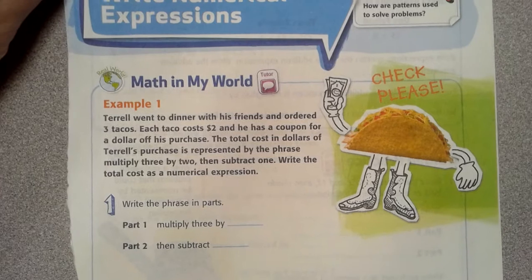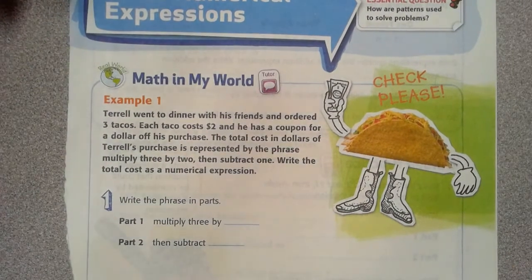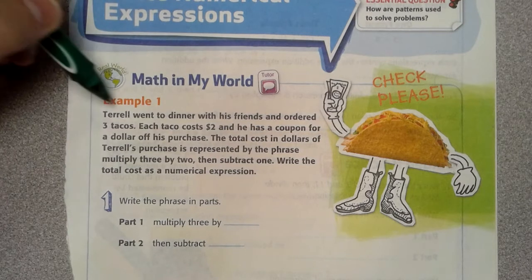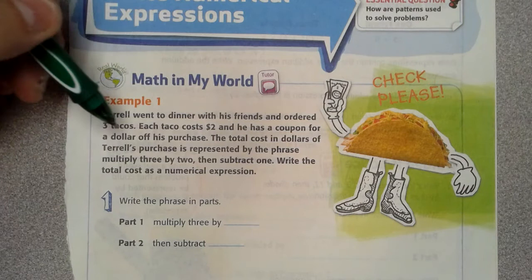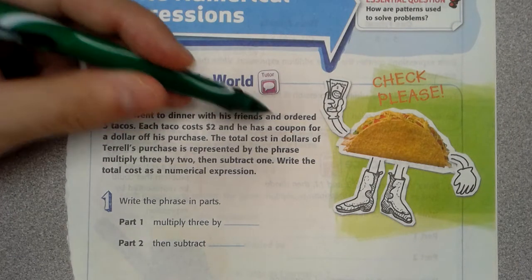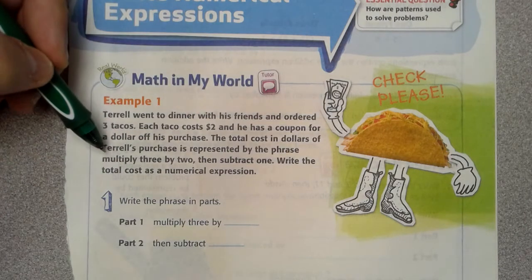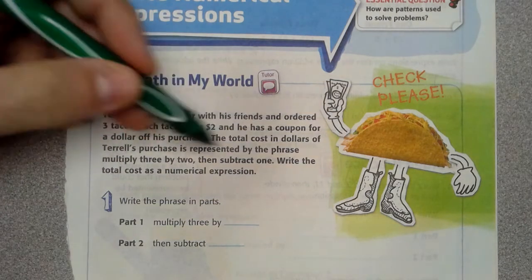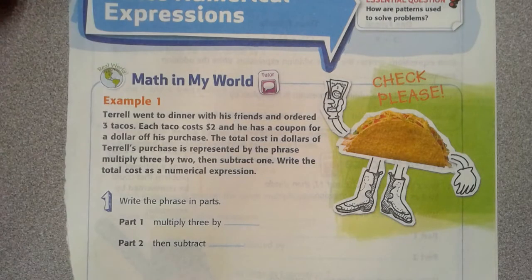So it appears we have a taco here, and he's asking for a check of some sort. I don't know what that means, but let's read into the question. Example 1, Math in My World. Terrell went to dinner with his friends and ordered 3 tacos. Each taco costs $2, and he has a coupon for $1 off his purchase. The total cost in dollars of Terrell's purchase is represented by the phrase multiply 3 by 2, then subtract 1.